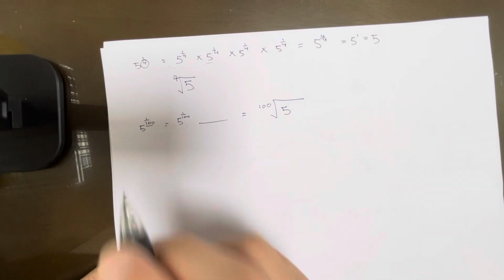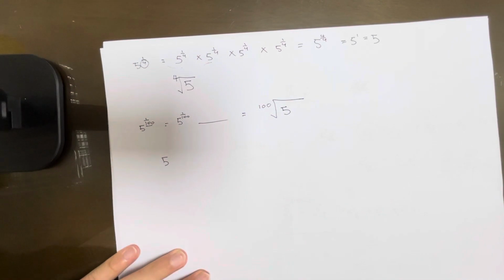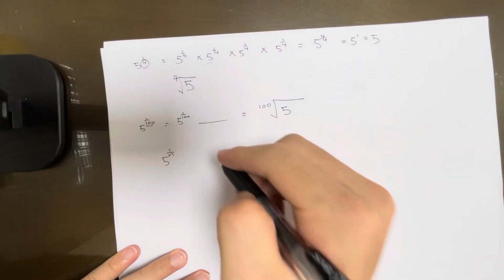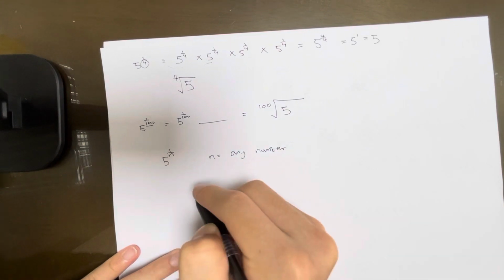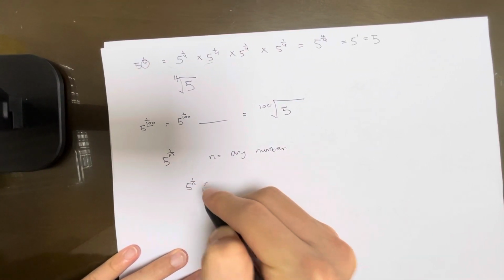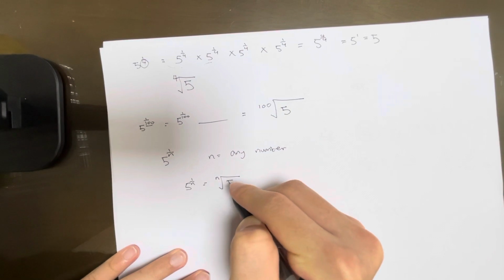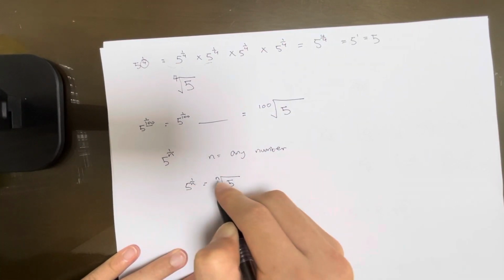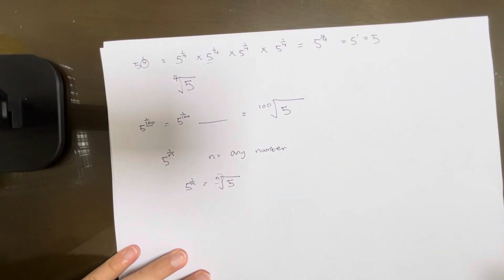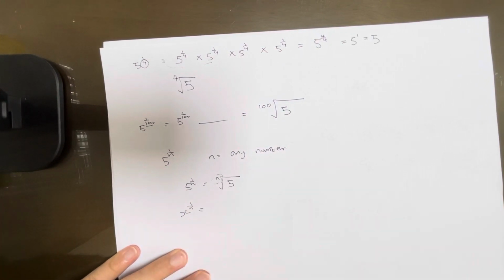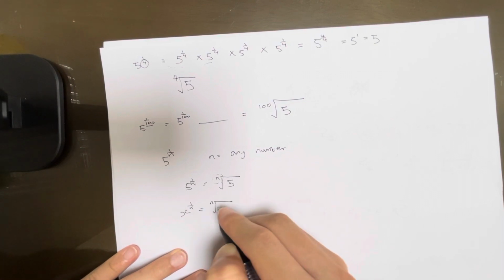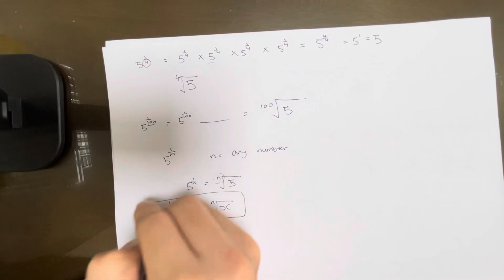Then we can generalize this now. If 5 is the number we have, 1 over n is the formula pretty much, where n can be any number. N equals any number. And 5 to the power of 1 over n is going to be equal to the nth root of 5. Whatever this n is, it's how many times the number multiplies. So the nth root of the number 5. We can even generalize this even further. So we could say x to the power of 1 over n is equal to the nth root of the number x.